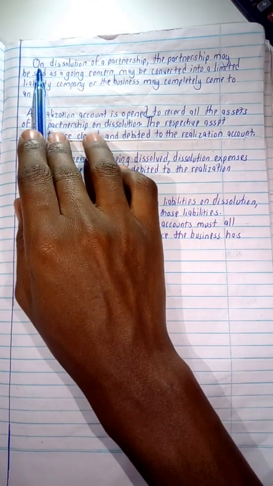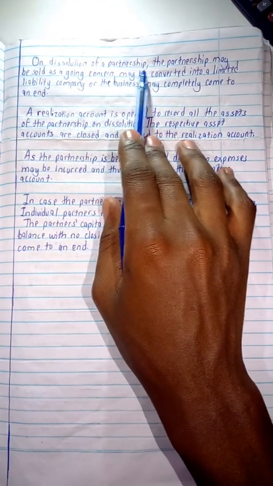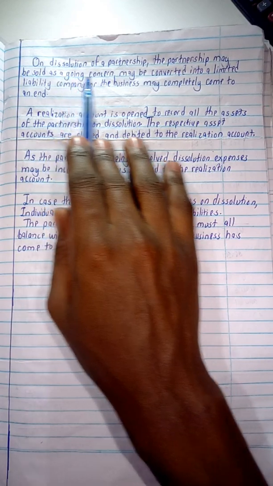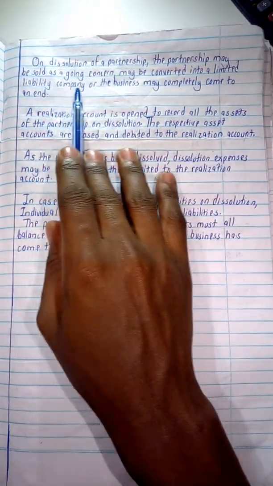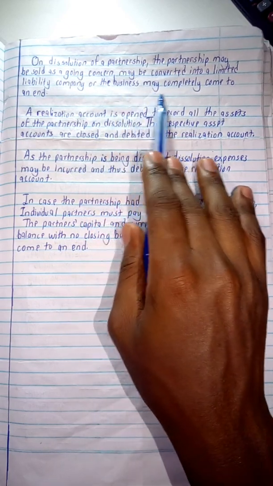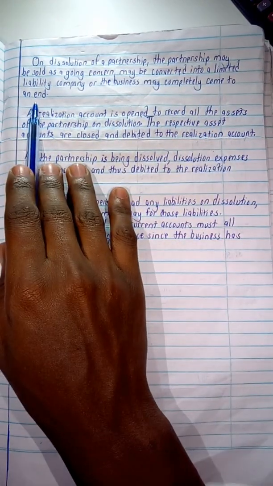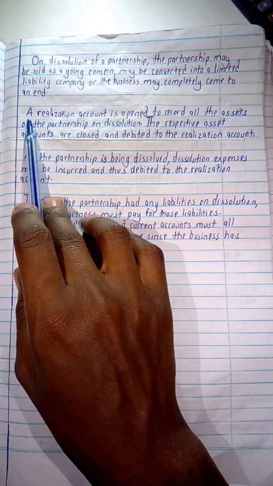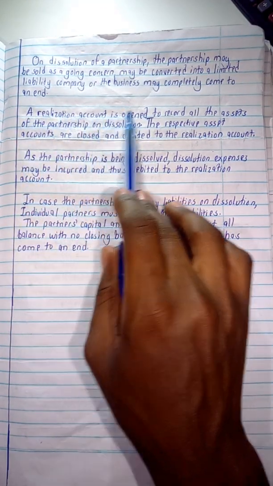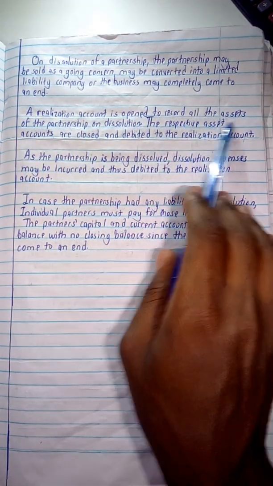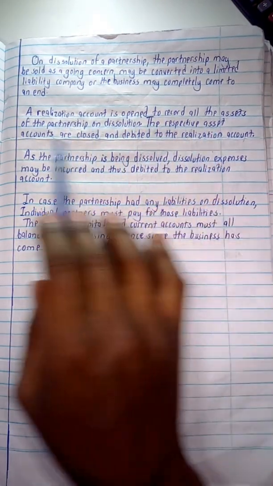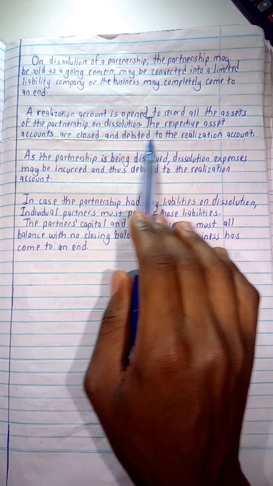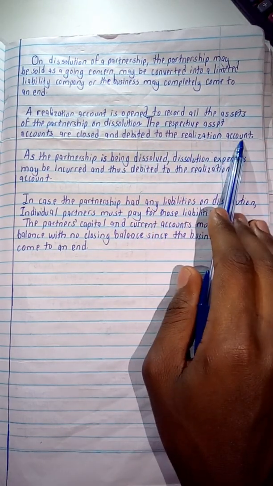Moving on, on dissolution of a partnership, the partnership may be sold as a going concern, may be converted into a limited liability company, or the business may completely come to an end. Then a realization account is opened to record all the assets of the partnership on dissolution. The respective asset accounts are closed and debited to the realization account.